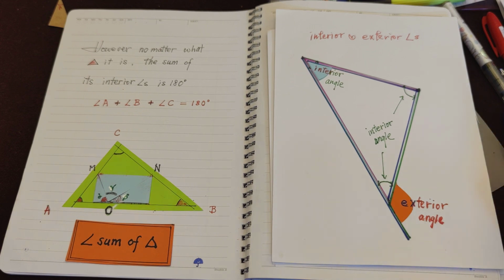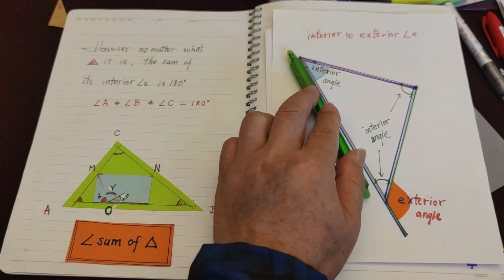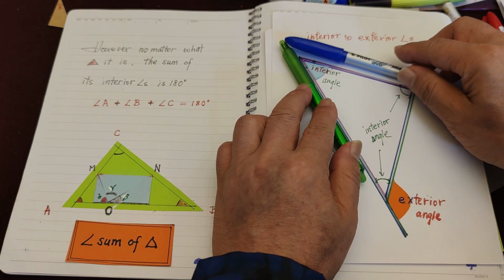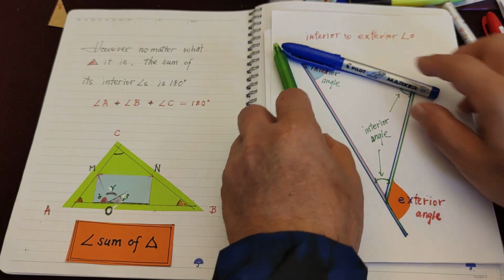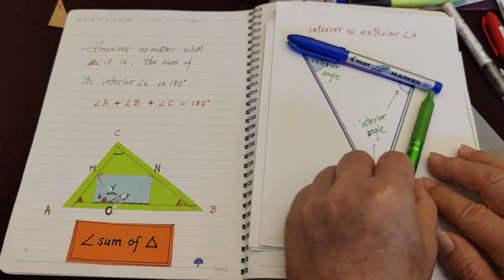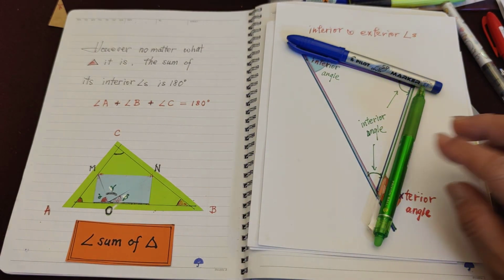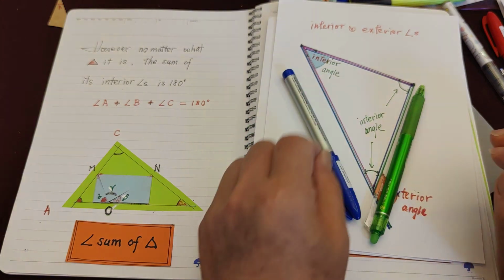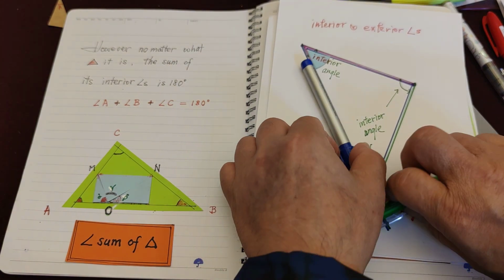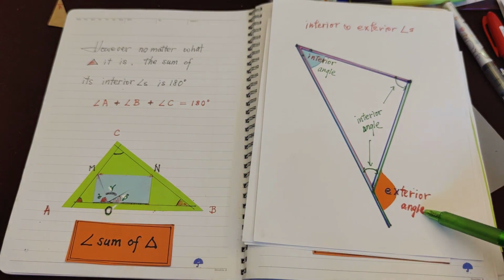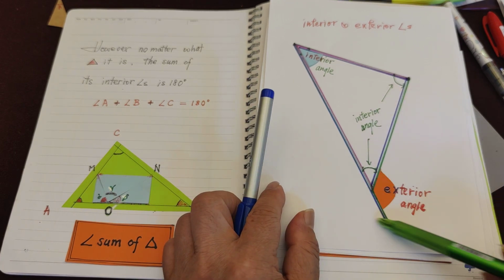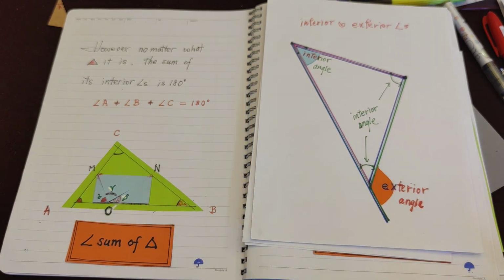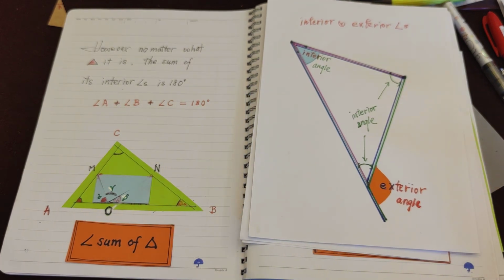The angle included between 2 arms is called the interior angle. So it's this one, and this one. And that angle here outside the triangle is the exterior angle.